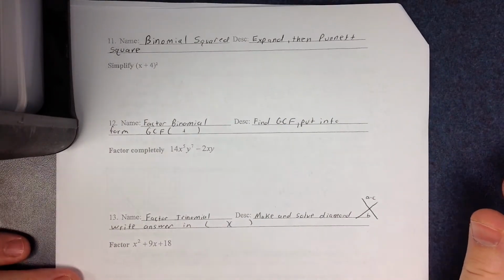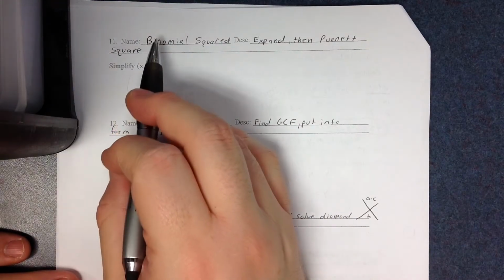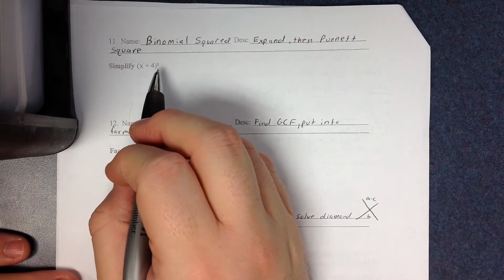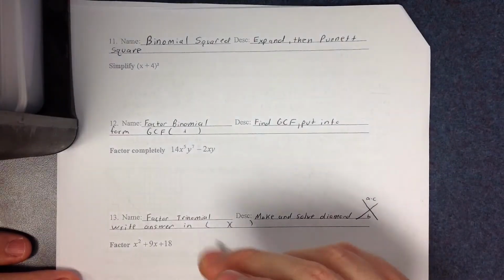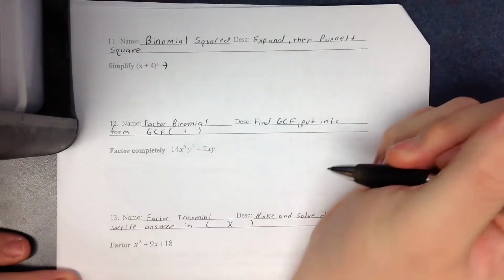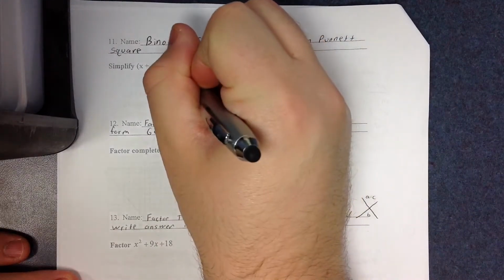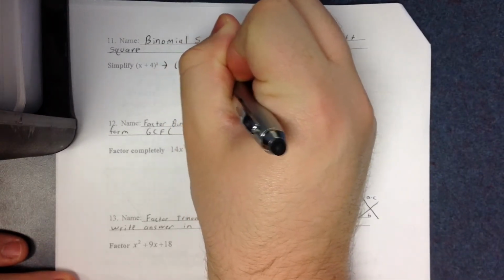Okay, 11 says simplify (x plus 4) squared. So again, it's got two terms in the parentheses, so it's a binomial, and we're squaring it. We want to expand and then use the Punnett square. So expand: if I square something, that means I multiply it by itself. So it's x plus 4 times x plus 4.